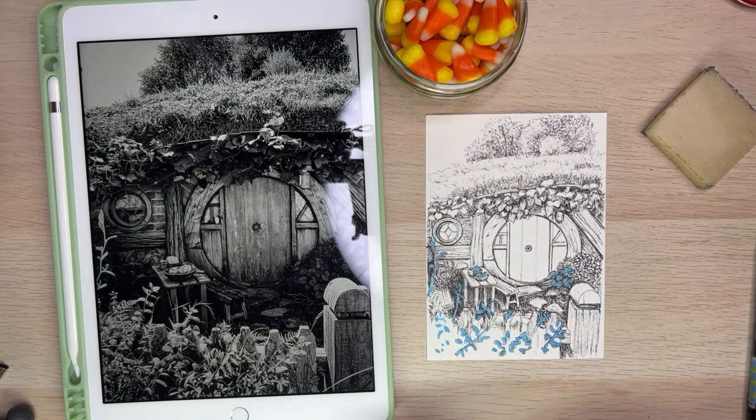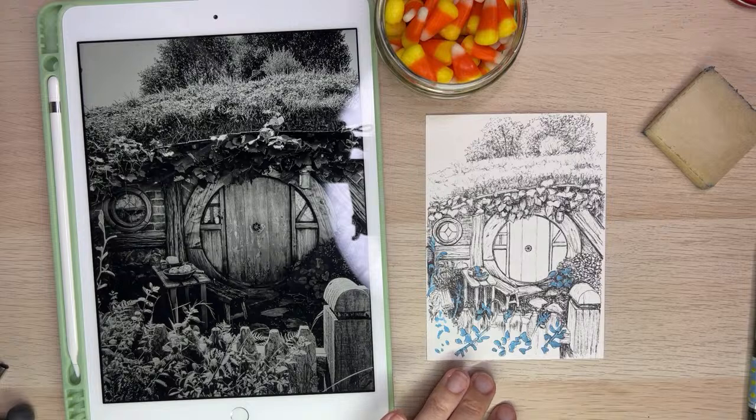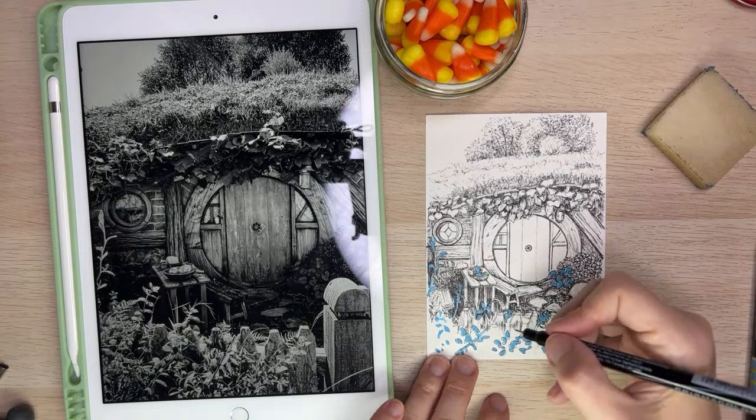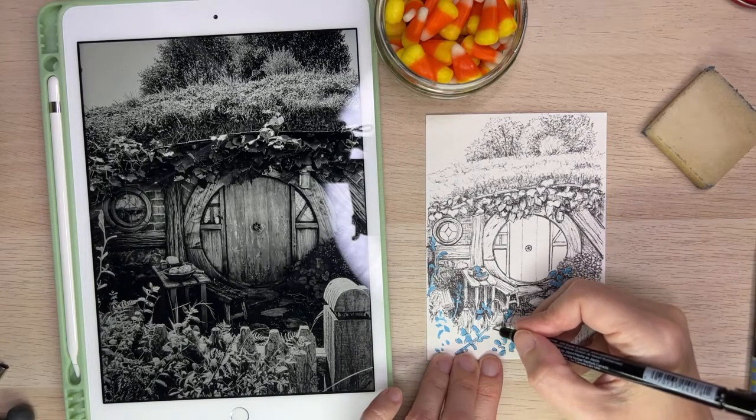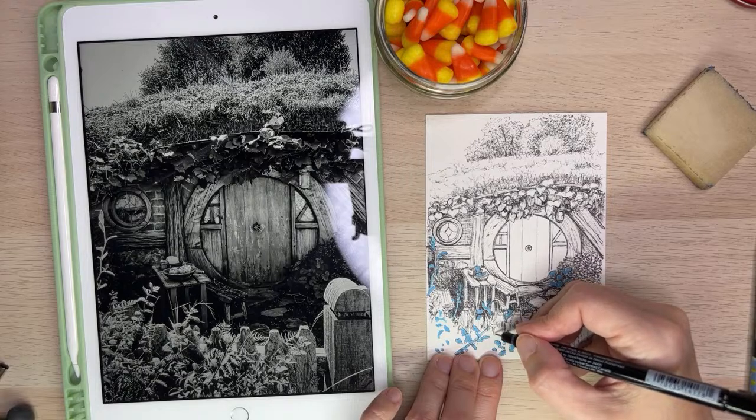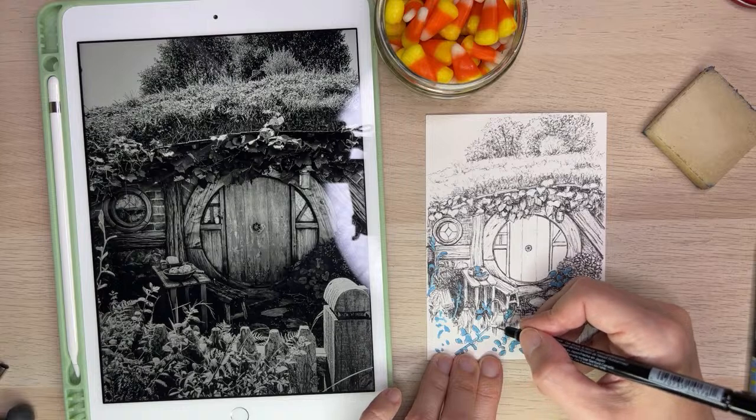Sandra says, I never thought about using masking fluid to keep the whites clean, not when drawing with ink. It seems kind of obvious now. Yeah, you know what, Sandra, I hadn't either. I've been using it a lot with my tiny paintings and with watercolor, especially the pen. It's just convenient.